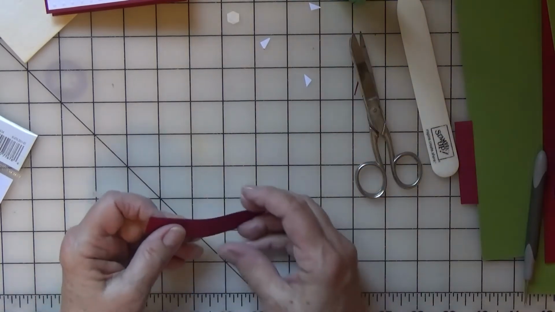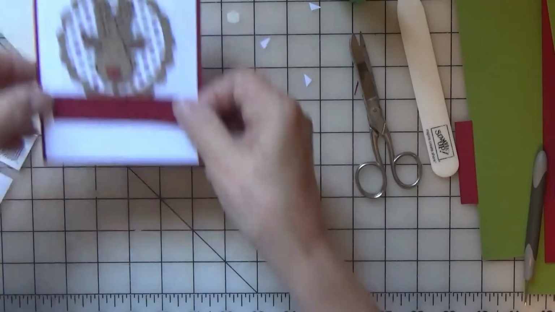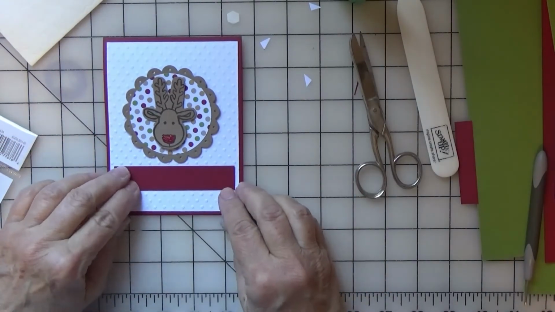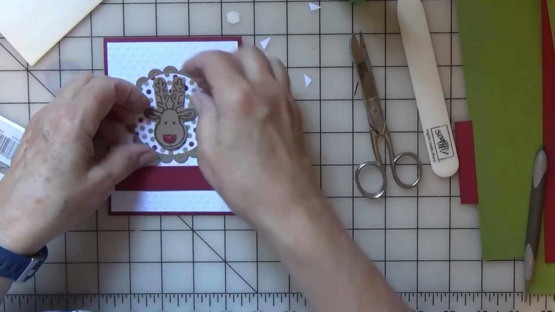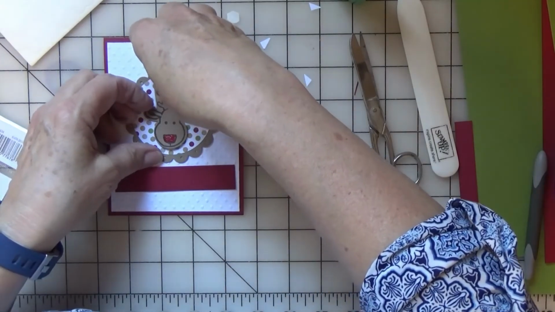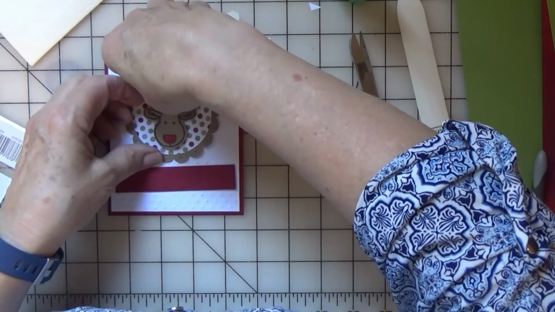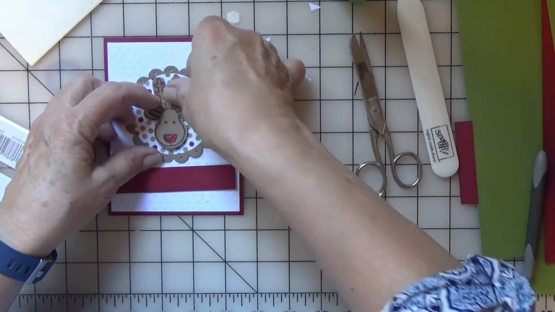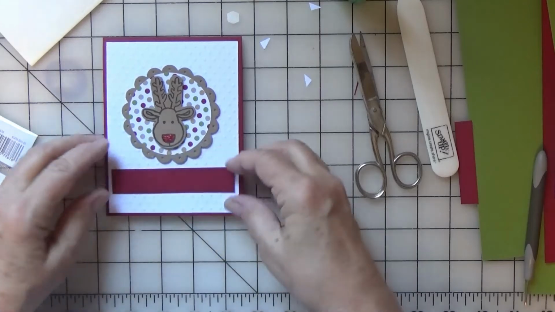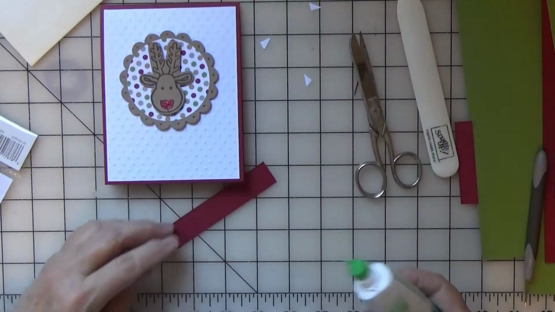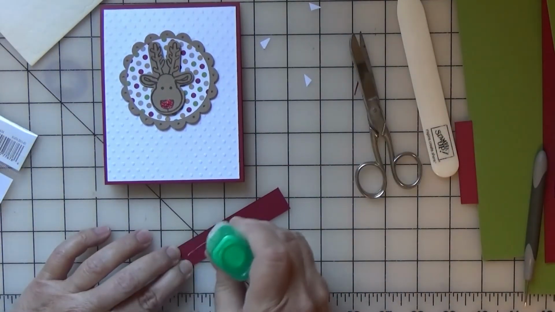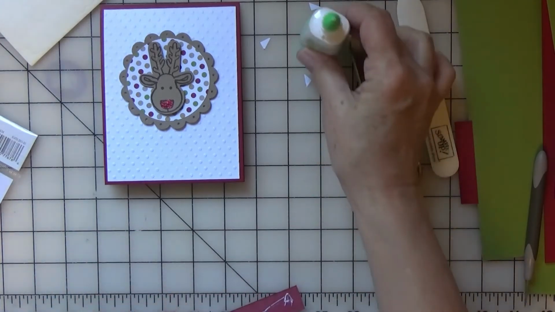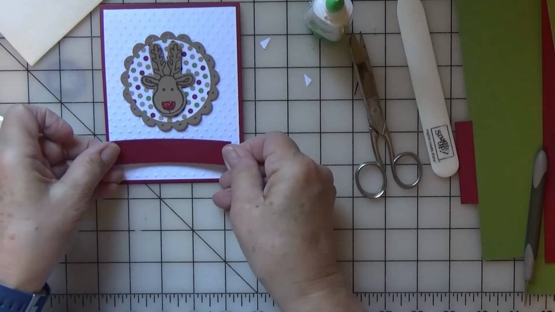Get rid of that cutter. Alright, so let's see. I'll go. I still don't like the way he looks. See, this is what happens. You fuss and you fuss with these cards till you think you have it the way you want it. There we go. Alright, little glue. Now this is just, you know, whatever you think looks good as far as spacing.